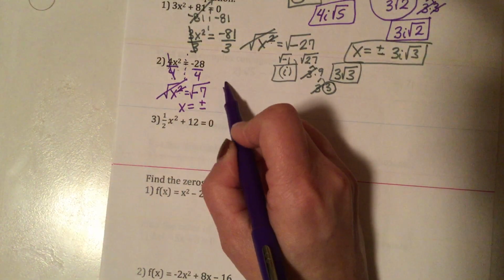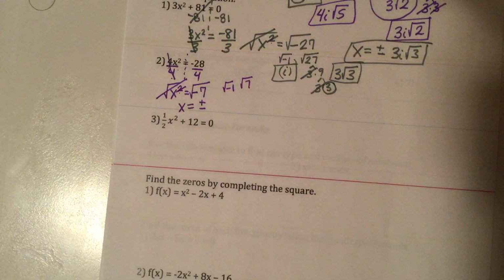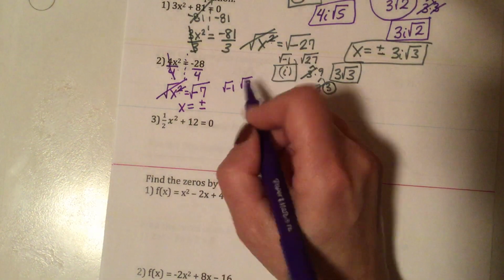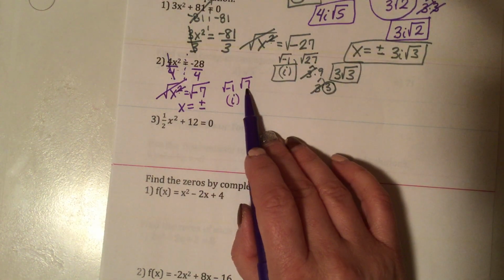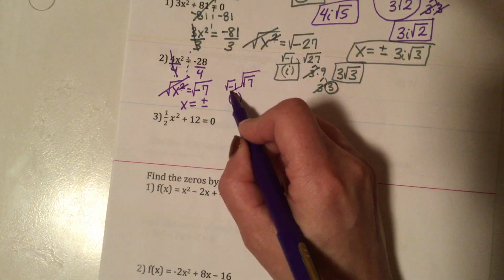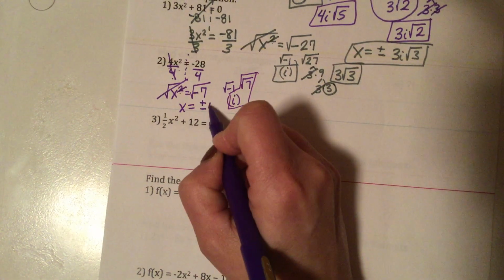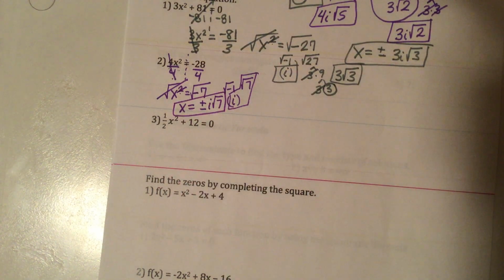There's a negative underneath, so I pull out the negative 1. That makes the 7 positive. The square root of a negative 1 by definition is i. Now 7 is not a perfect square. 7 cannot be broken down, so it remains the square root of 7. So this is an imaginary square root of 7. That would be your solution.